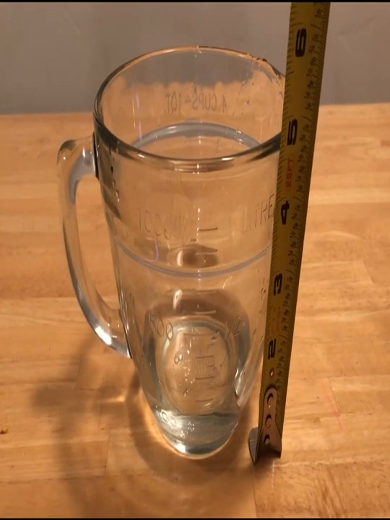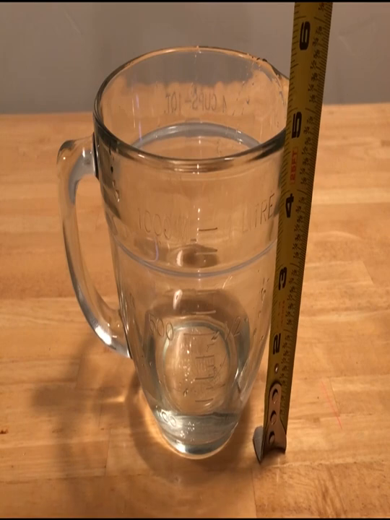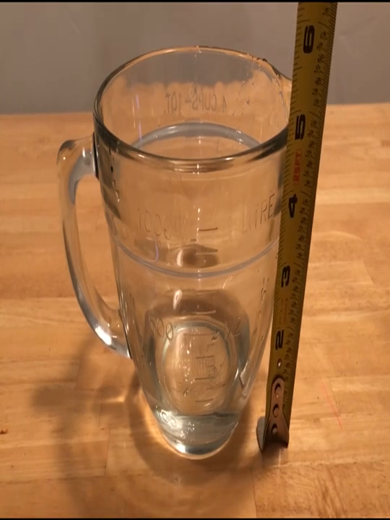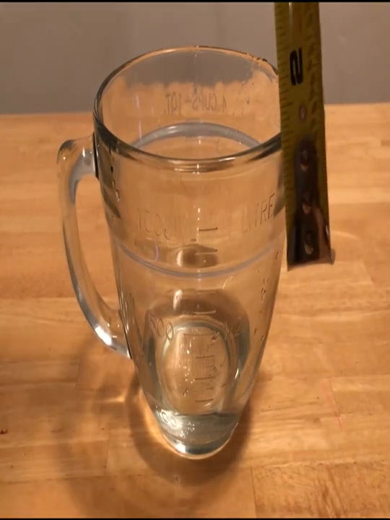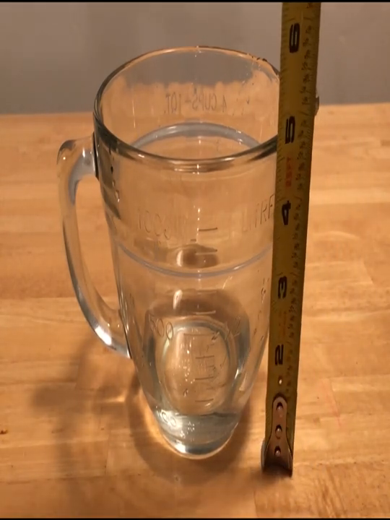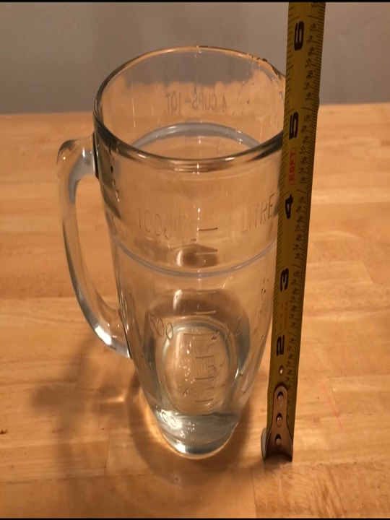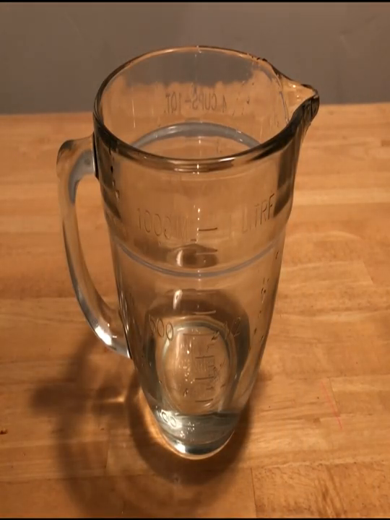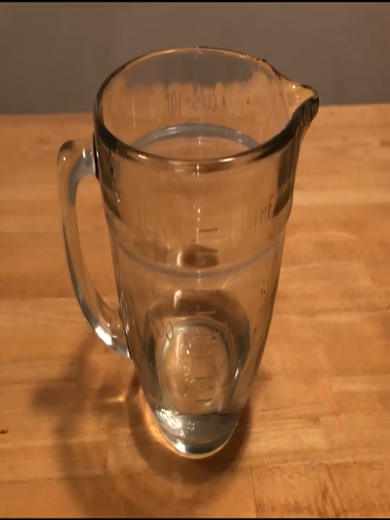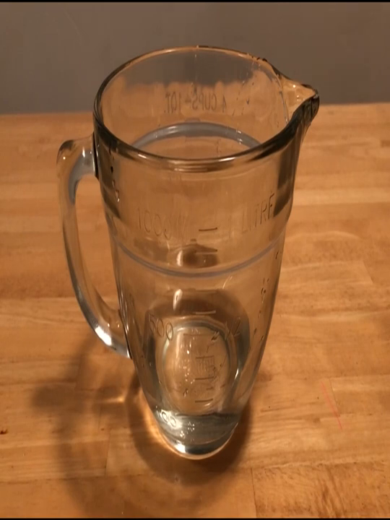And I get that it is just over 1 inch. So it's 1 1/4 inches. Write that down.